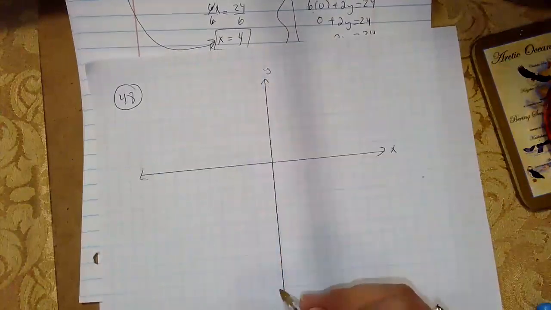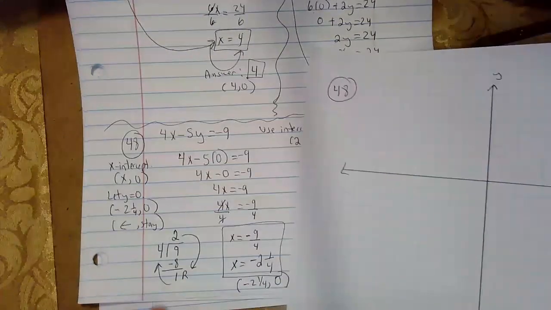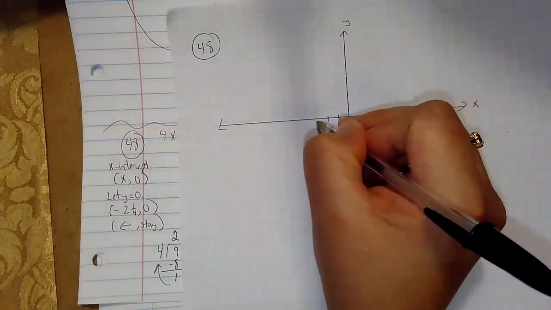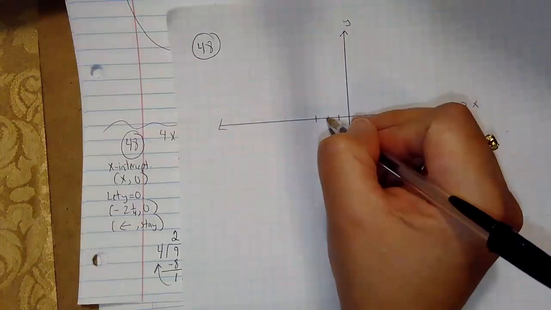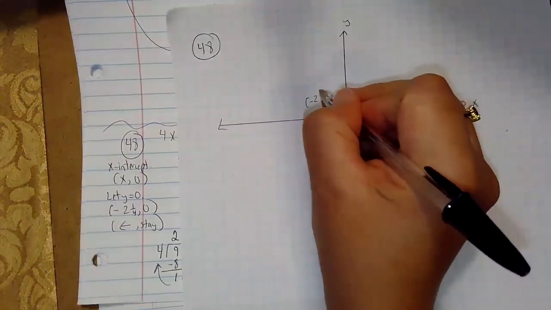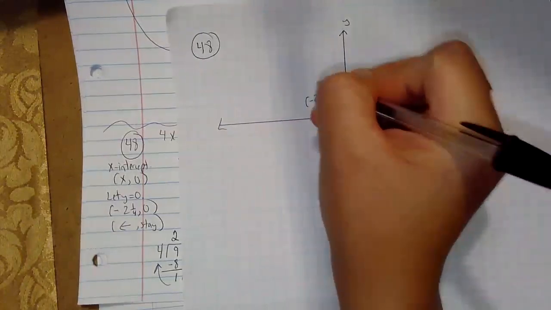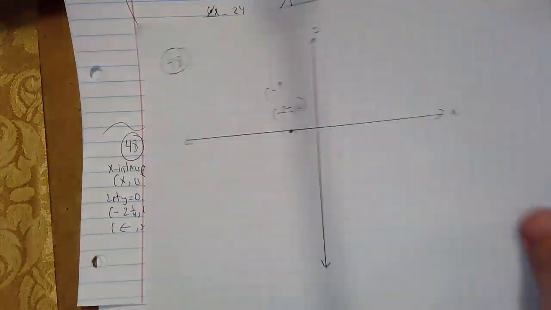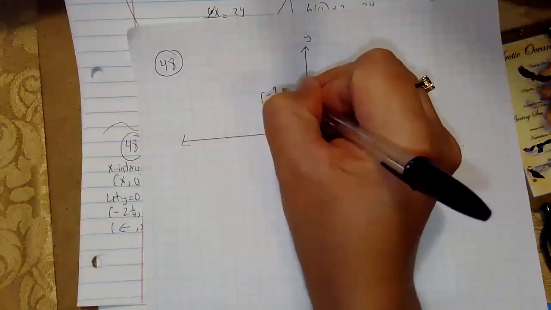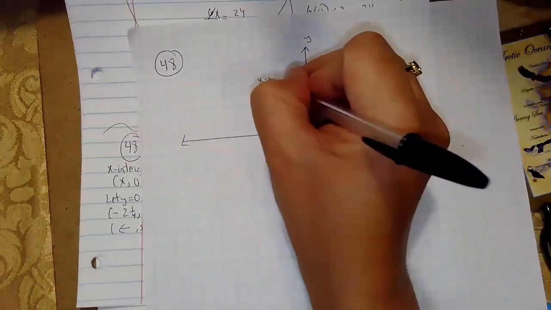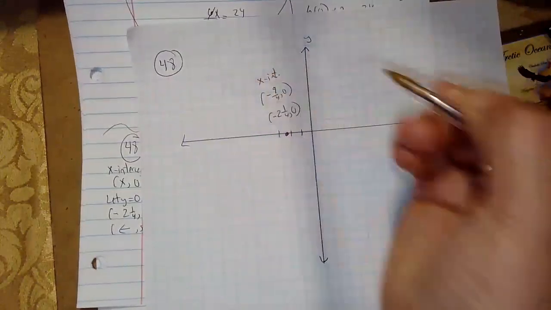Okay, so I'm going to go left, -1, -2, -3. So I'm a little bit past -2, -2 and a fourth. So about right there. So that's -2 and a fourth, 0, which is the same as -9/4, 0. And that's the x-intercept, okay?